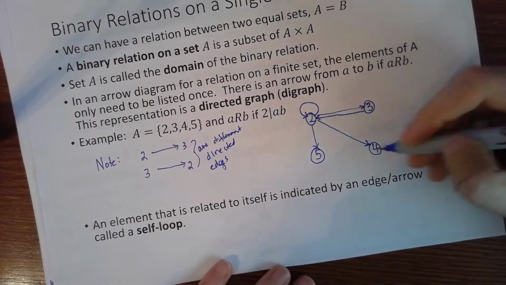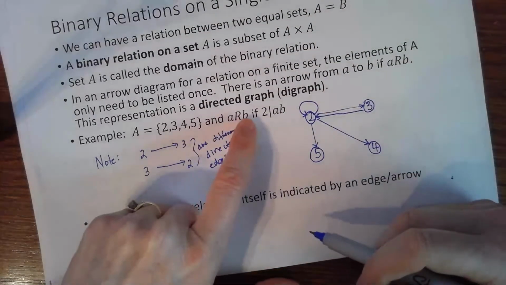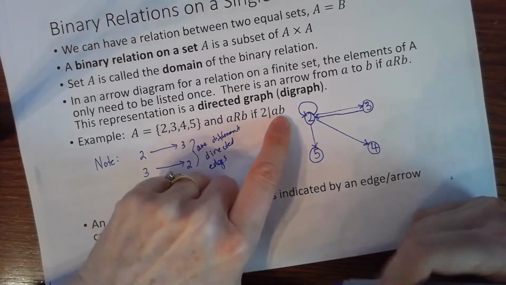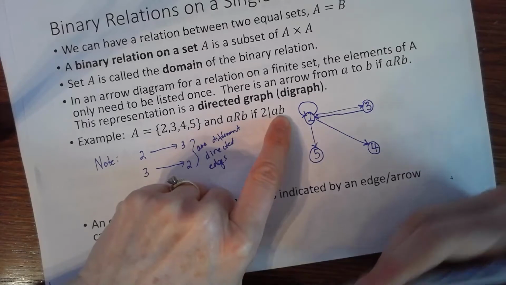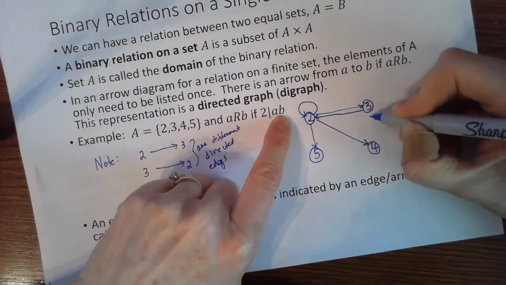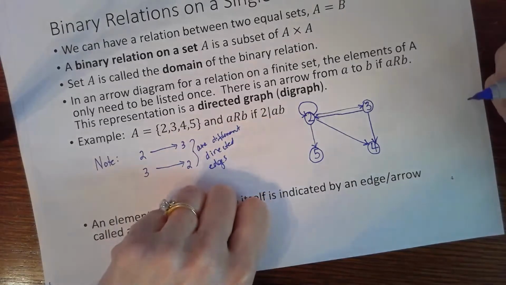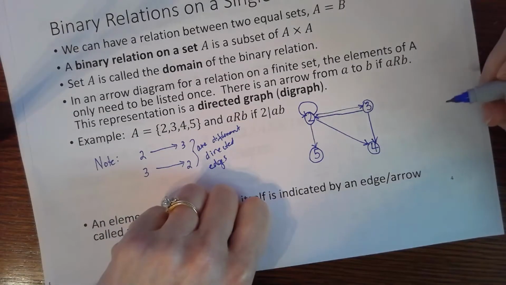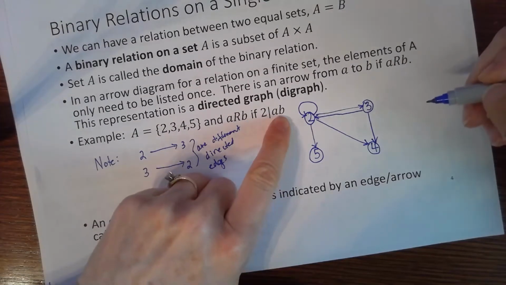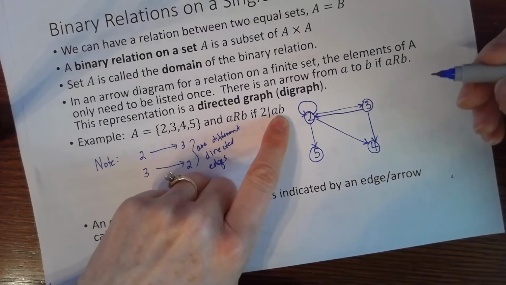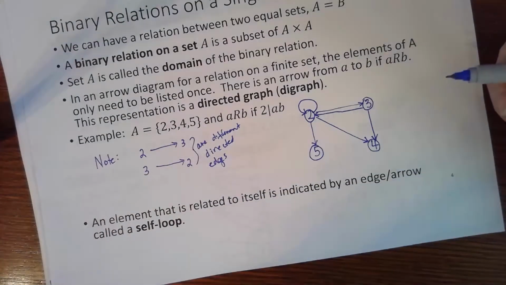Is 3 related to 4? Well, 3 will be related to 4 if 2 divides the product 3 times 4, and it does, because 3 times 4 is 12. 2 divides 12, so 3 is related to 4. Is 3 related to 5? Well, 3 times 5 is 15. That's not an even product, so it's not divisible by 2, so 3 is not related to 5.